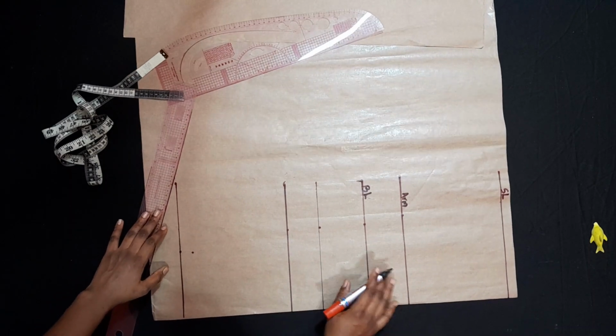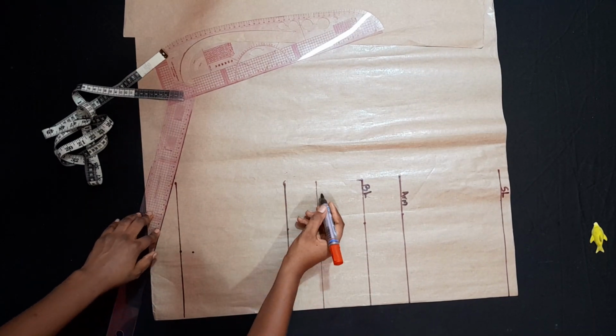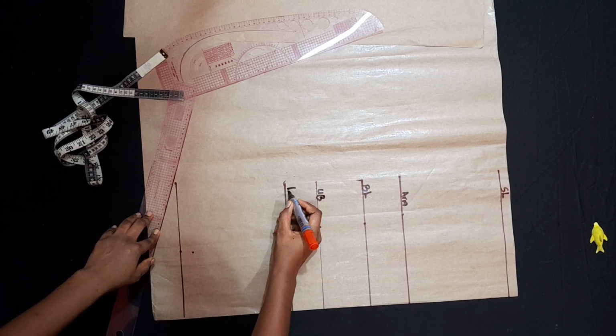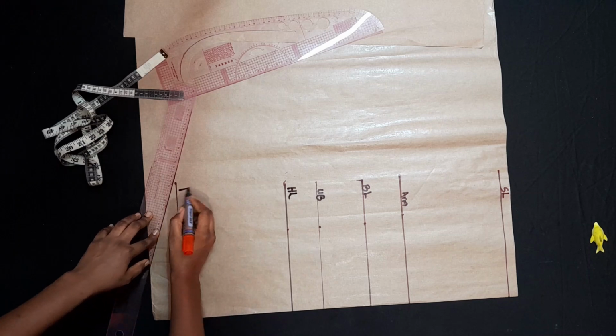Okay, so I'm just going to name this. This is my under bust line. This is my half length, which is also my waist, and this is my hip line.